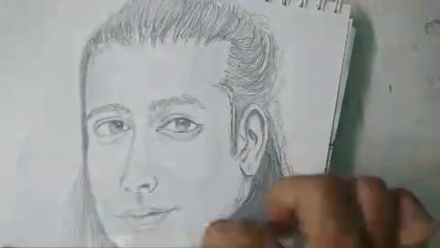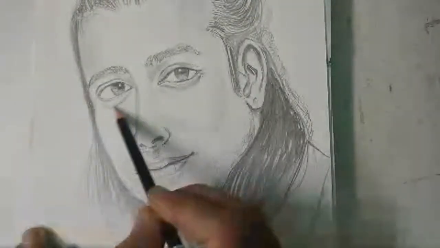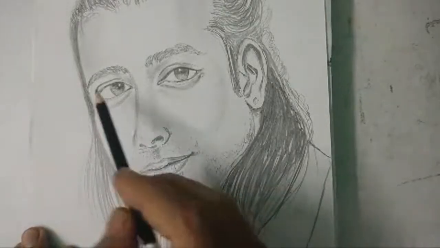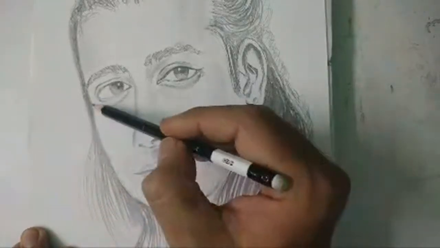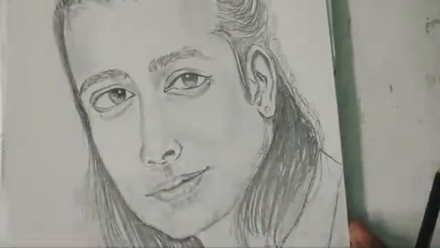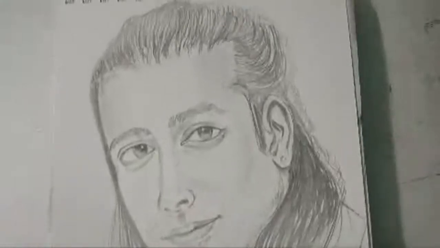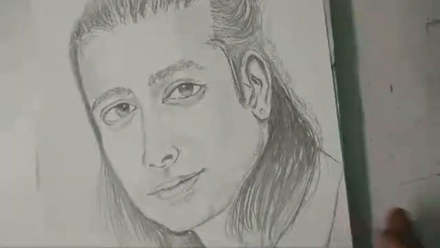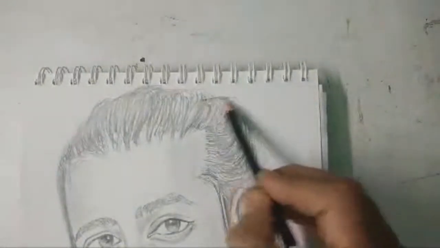Let's just merge this shade. I am rubbing my finger. You can use a brush or you can use a paper and just rub it. So this will make the pencil marks lighter and the shading will be done easily. The hair is set.